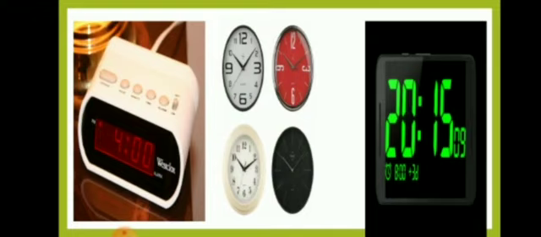And then sundial, sand clock, water clock are also used primitively to measure the time. Nowadays, we are using digital clocks, electronic clocks, quartz clocks for measuring time as you are seeing in this picture.